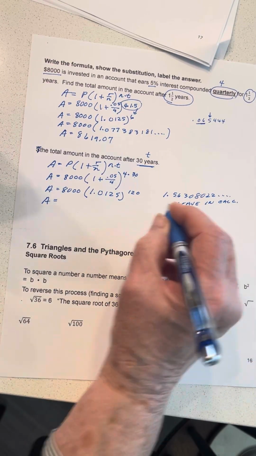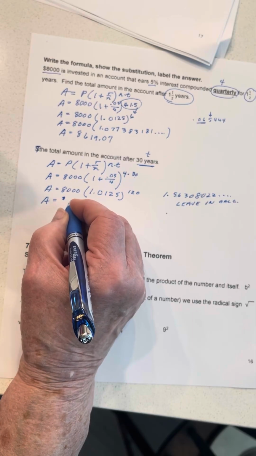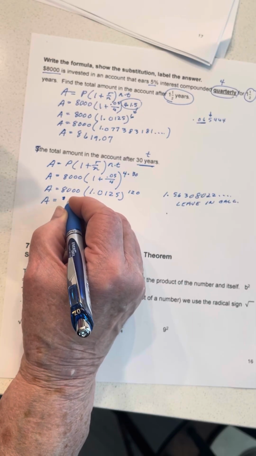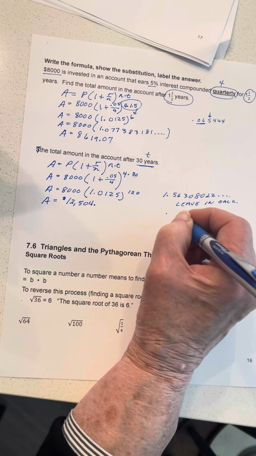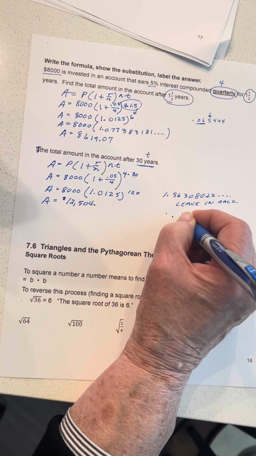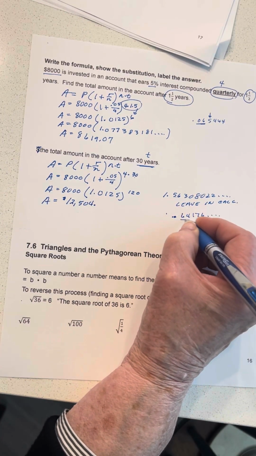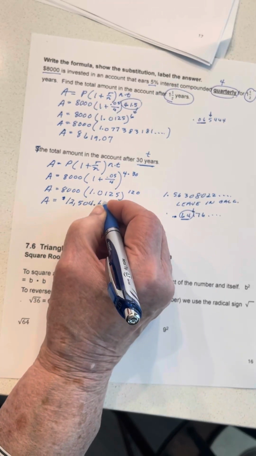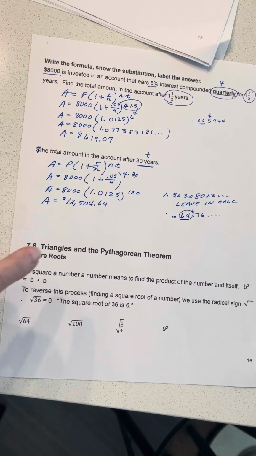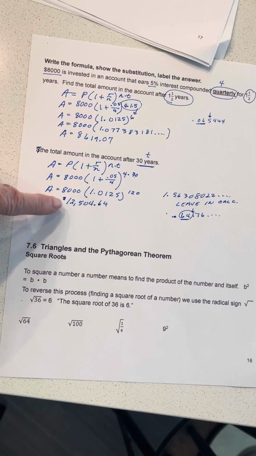And I am getting $12,504, and I have 64176 that goes on. So I want to round this to the nearest penny, and the 1 says stay the same, so 64 cents. So you can see, because this was for 30 years and this was only for a year and a half, I've got a lot of money, don't I? I've got a lot of money.